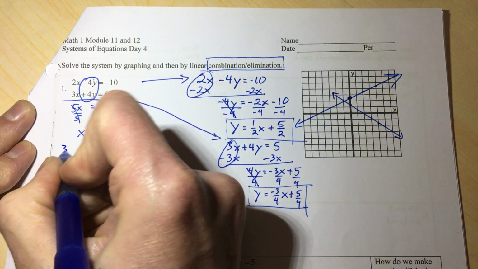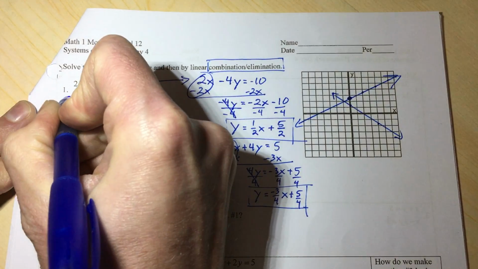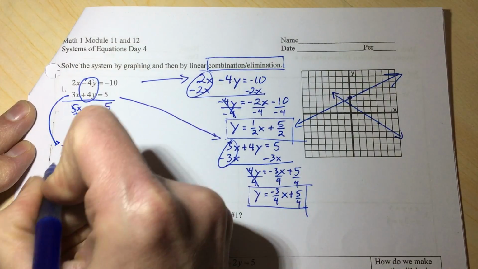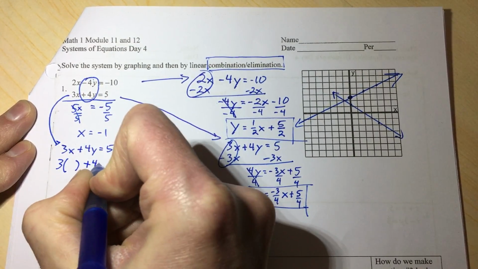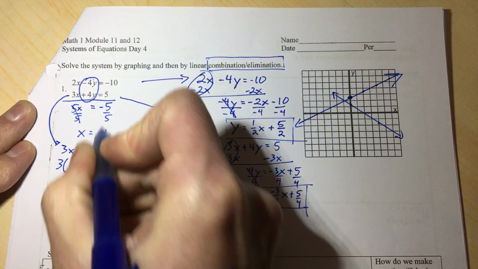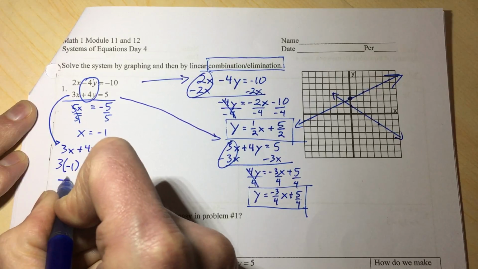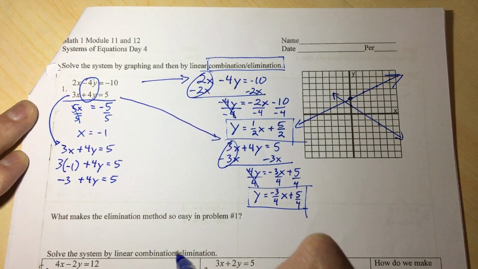So I'm going to bring 3x plus 4y down. I'm just rewriting that equation, and I'm going to leave a little space open and substitute in for x. I'm going to substitute that -1. And we have 3 times -1 is -3, plus 4y equals 5.